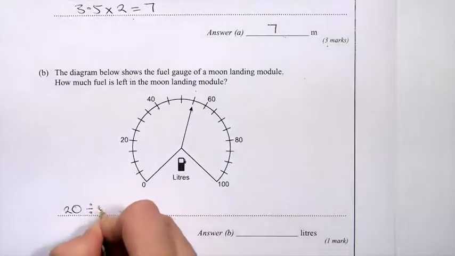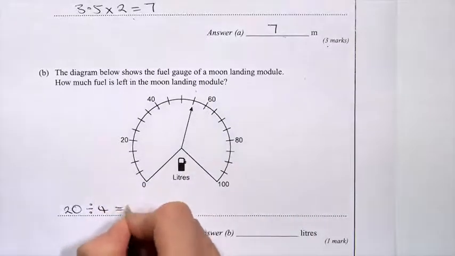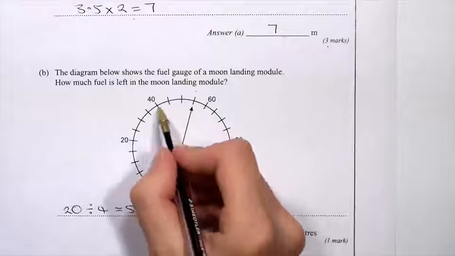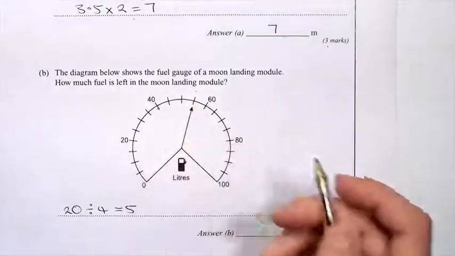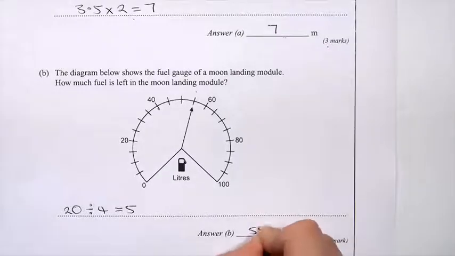So each one is worth 20 divided by 4, which is 5. So counting on from 40, that's 45, 50, 55. So our answer is 55 litres.